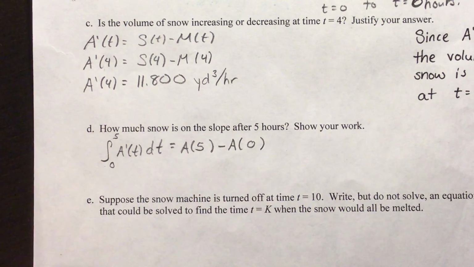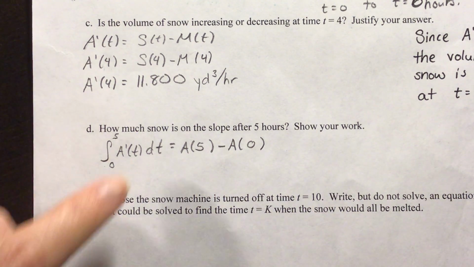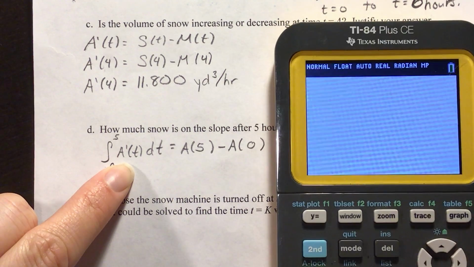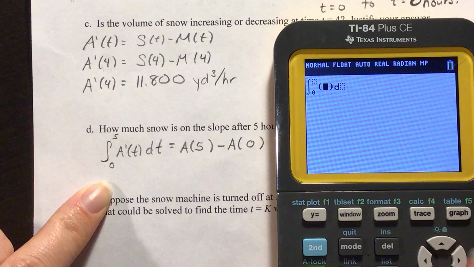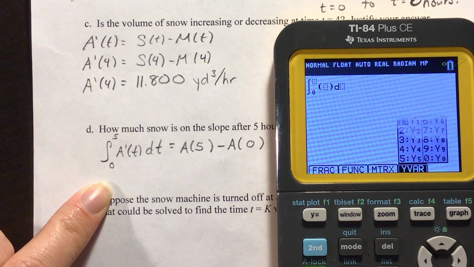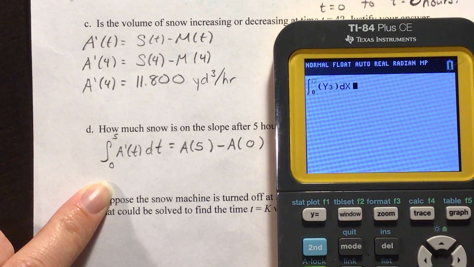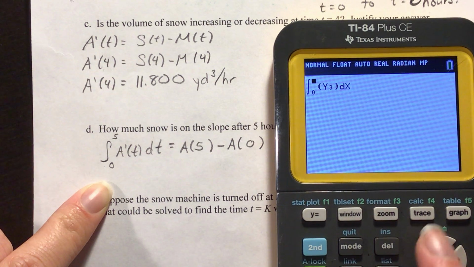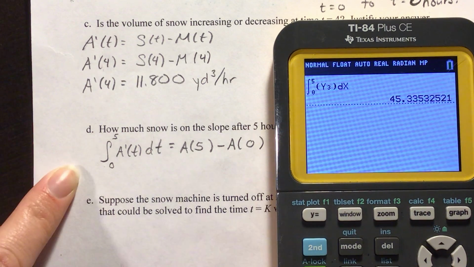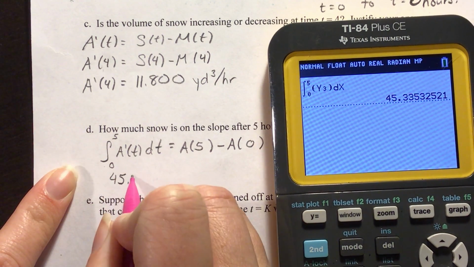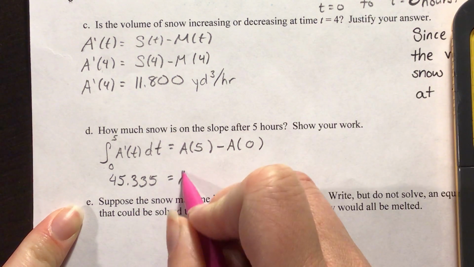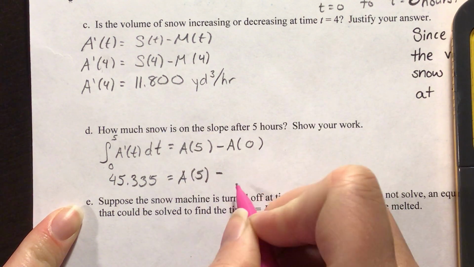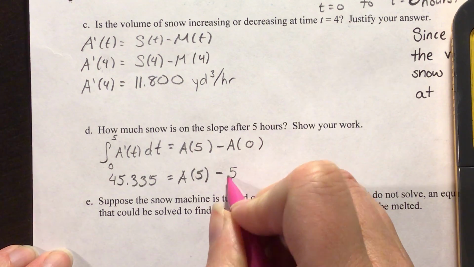Let's plug this into our calculator. Okay, A prime is y3. I'm going to type in my math 9, go from 0 to 5 of y3 dx. Oh, I missed my 5. Looks good. And we get 45.335 equals A of 5 minus, and we were told that A of 0 is 50.